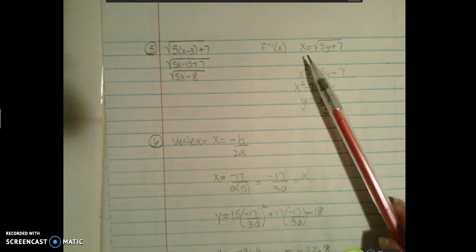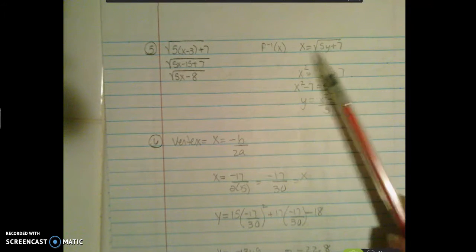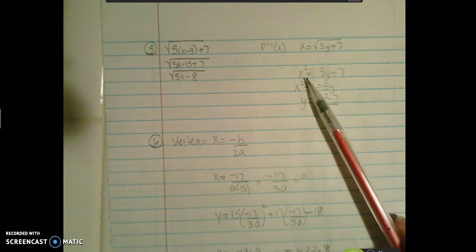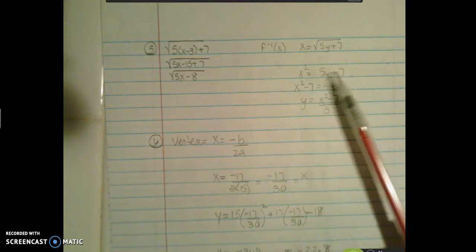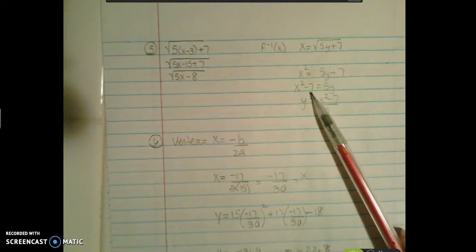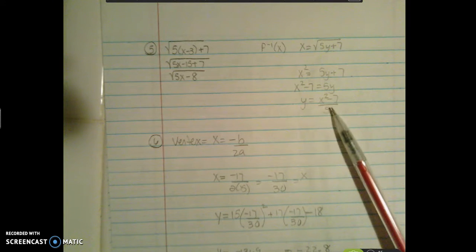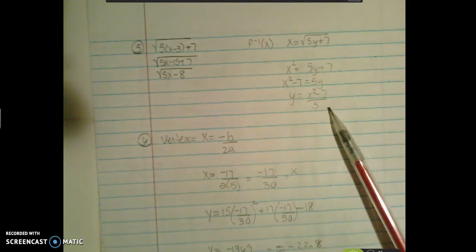Number 5, we talked about the composition of functions, so you substituted one into the other. And then to find the inverse, remember you switched your x's and y's and then squared both sides is what we needed to do on this problem, and then move the 7 and then divide by 5. So there's my inverse for this problem.